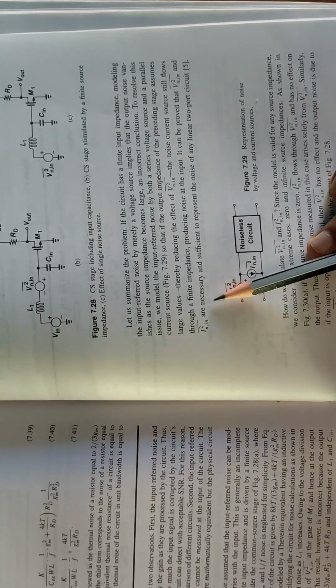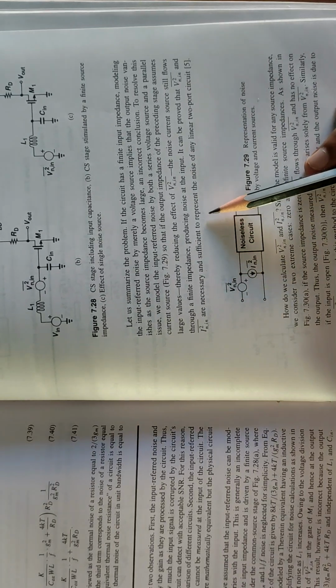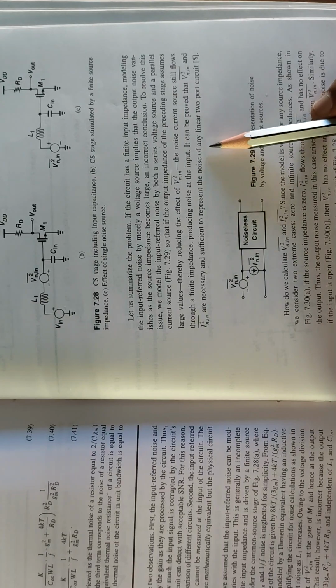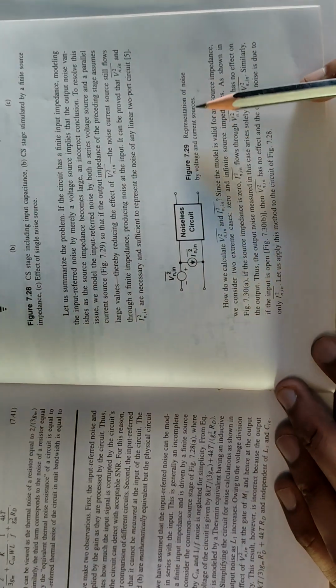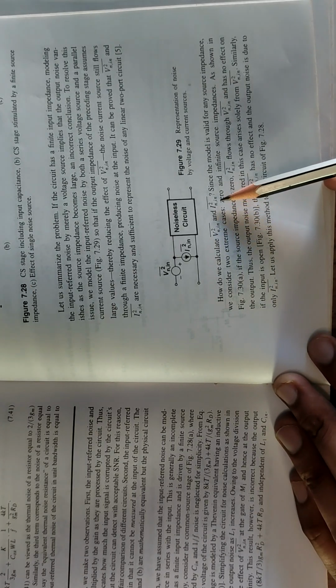are necessary and sufficient to represent the noise of any linear two-port circuit. Here you can see the figure representation of noise by voltage and current sources. How do we calculate V_n,in squared bar and I_n,in squared bar?